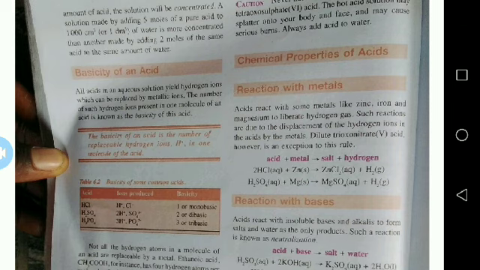Let's carry on. The combination of constituent elements of an acid. Number one, we have burning hydrogen in chlorine. This is the second method of preparing acid. The first one is dissolving an acid anhydride in water. The next one is combining the constituent elements that make up the acid.